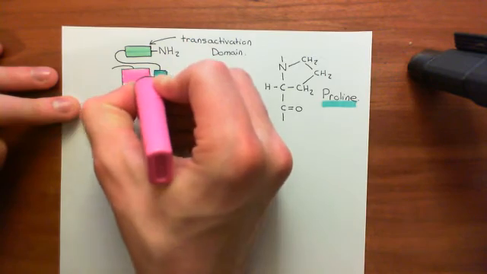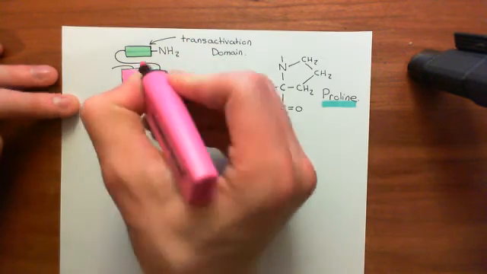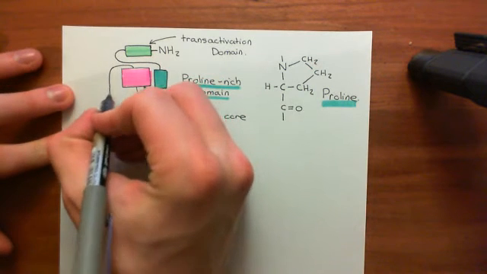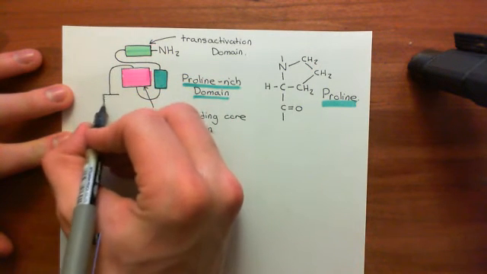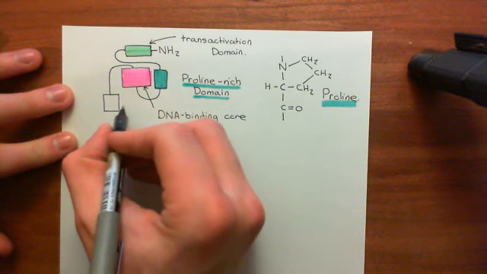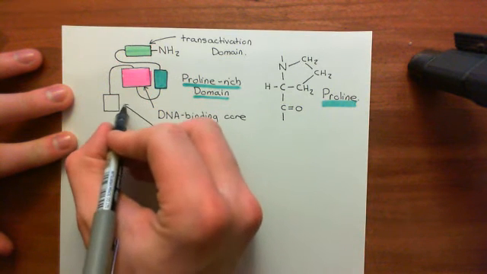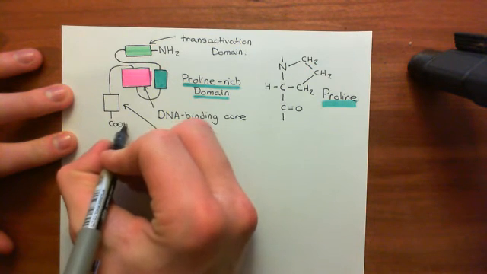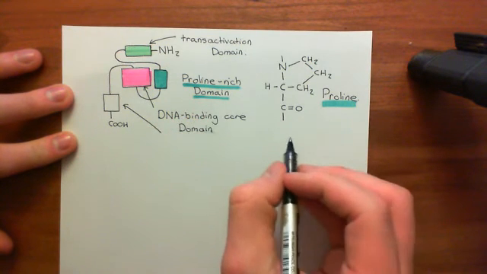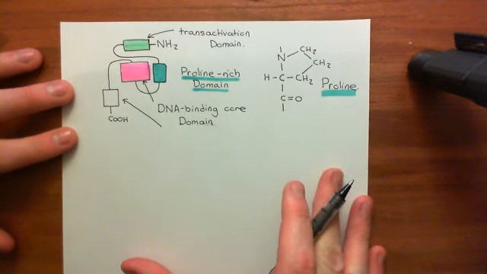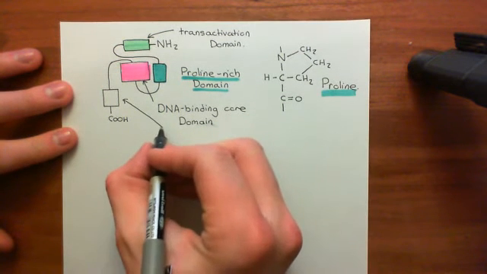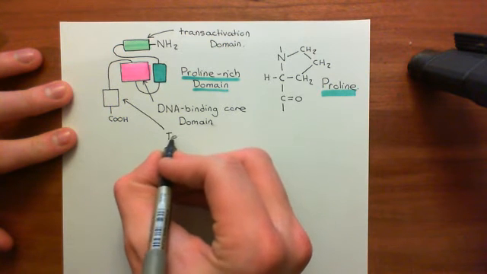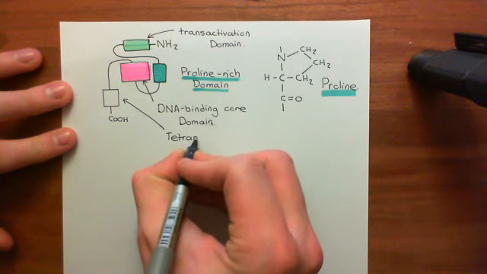And then finally, down here, what we're going to have is a portion known as the tetramerization domain. This is going to be involved in the tetramerization of p53. So in order for p53 to actually have any effect on gene expression, it firstly has to tetramerize with another 3 p53 molecules, and it's going to do this via this tetramerization domain here.